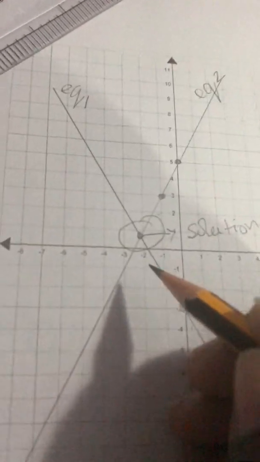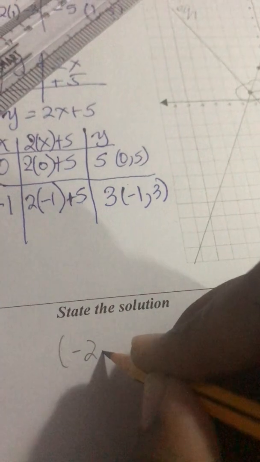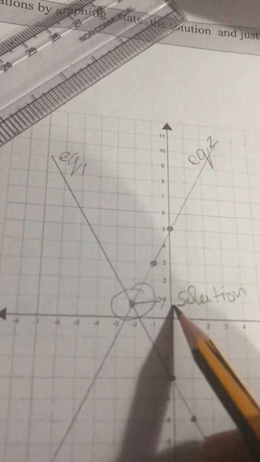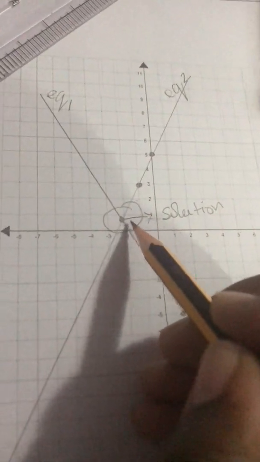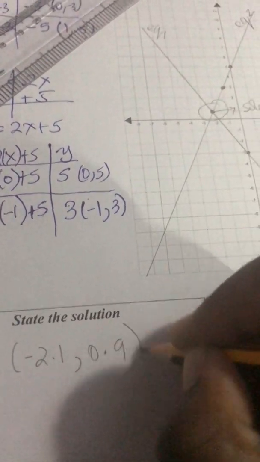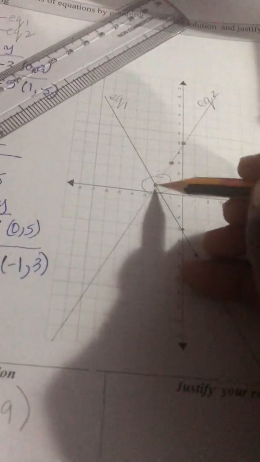Mine is not very clear, so I'm just going to write, maybe negative 2.1, comma, and then maybe 0.9. So there is my solution. You see? I have stated my solution.